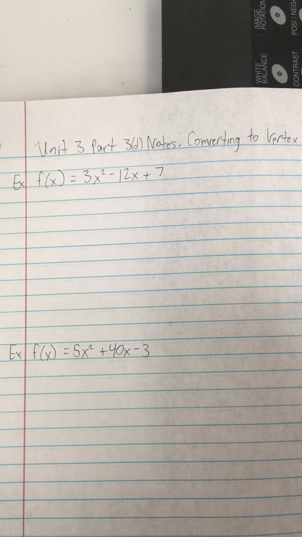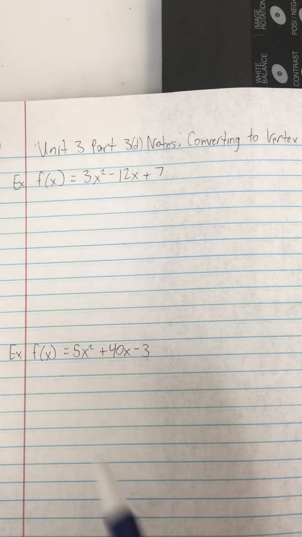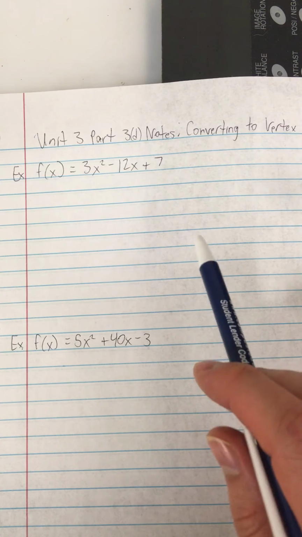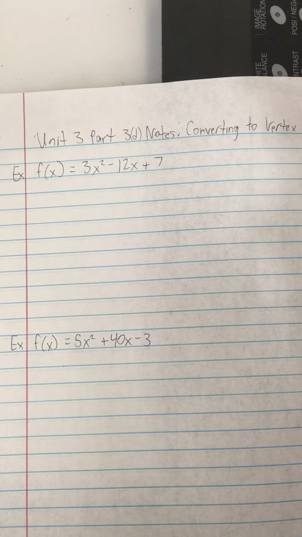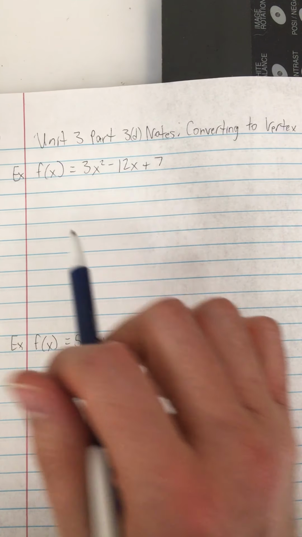This is a short video on how to use completing the square, what we've been doing in class, to convert equations written in standard form into vertex form, because you recall vertex form was the easy one to graph. So we're going to use that completing the square method. It's going to look a lot like what we did this past week.